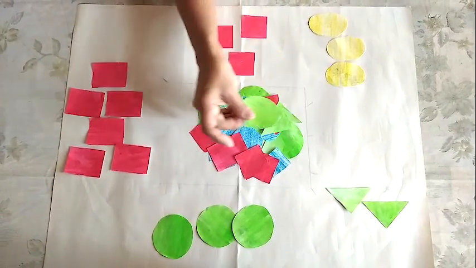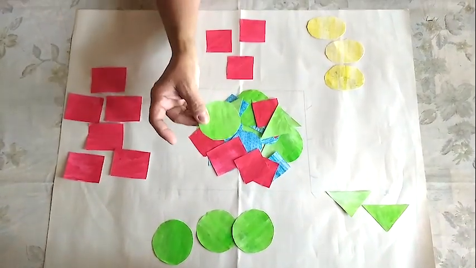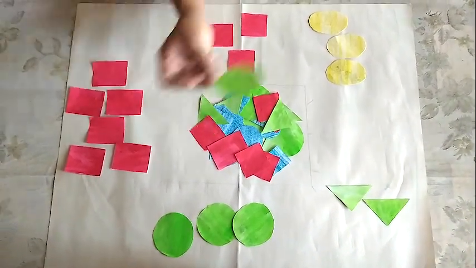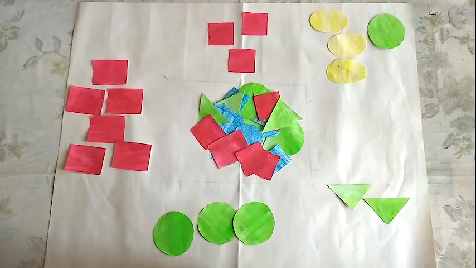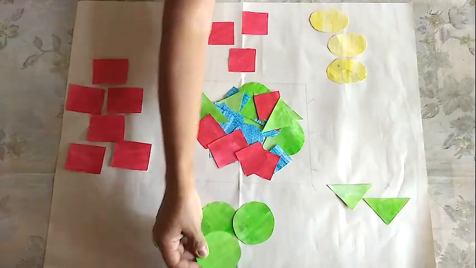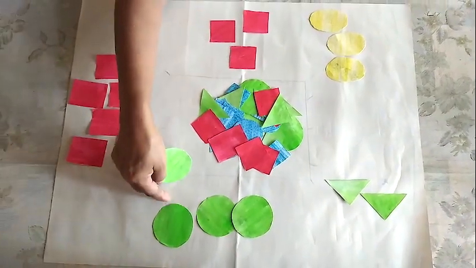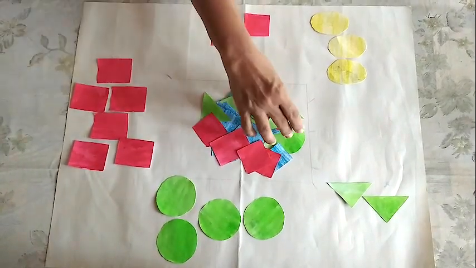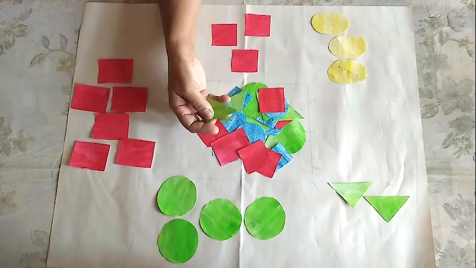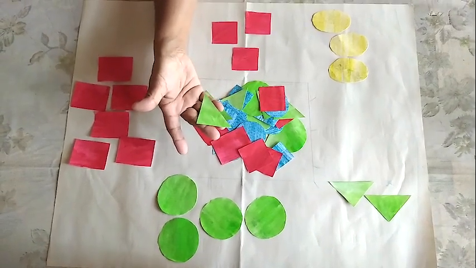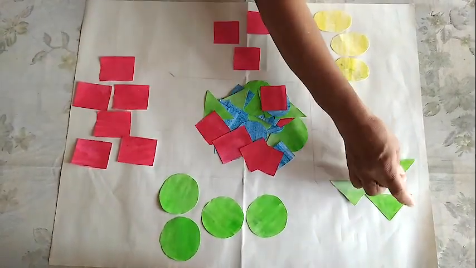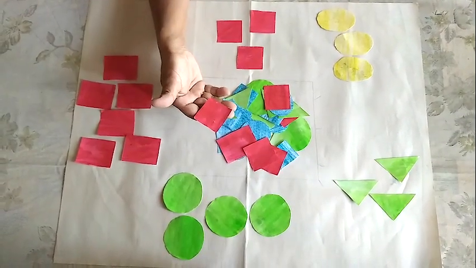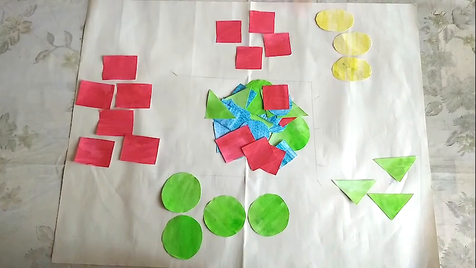What about this shape? This is a circle. Where's the circle? Is this a circle? No. Is this a circle? These are circles. Here I'll put these circles together. Right? Now what about this one? This is a triangle. Here, triangles. I'll put it here. Then what about this one? This is a square. Here, the squares.